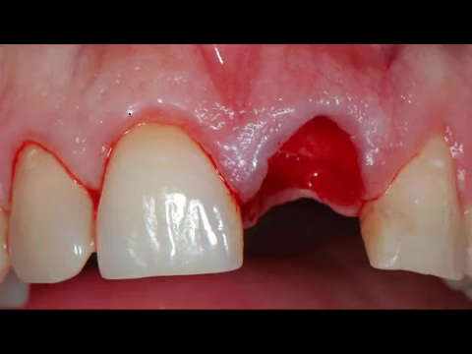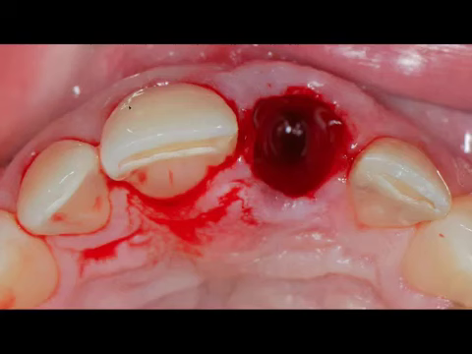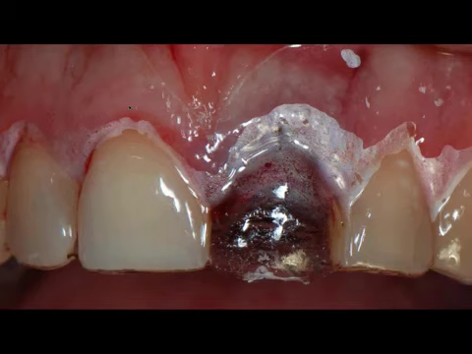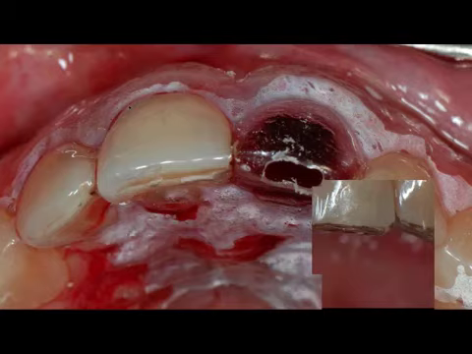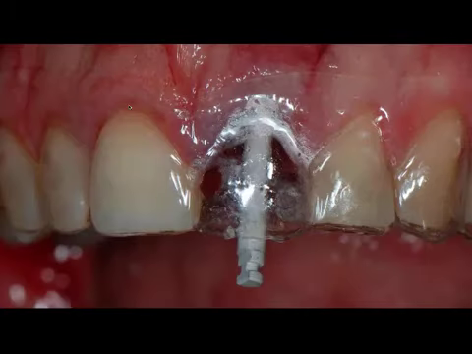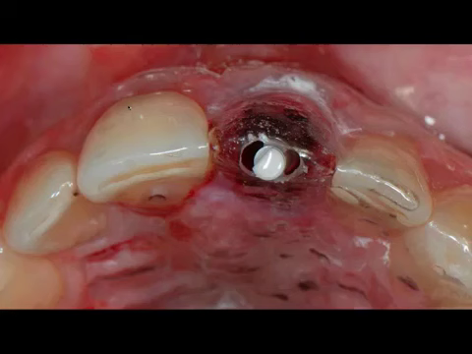Our socket is curetted. We make sure that everything is nice and clean, and we're ready to begin our osteotomy. We use a drill guide, in this case an Essex appliance that was preformed, and we use a hole at the bottom of that Essex appliance in order to guide our osteotomy drills, to get proper inclination of that implant. That's our first twist drill in place, perfectly positioned along the incisal edge of the tooth.